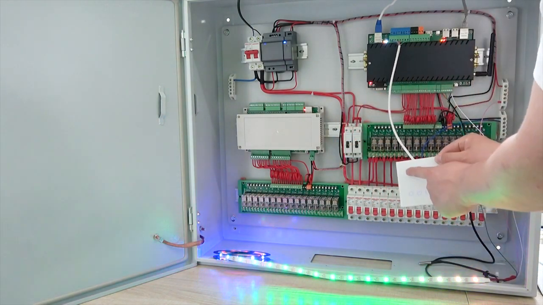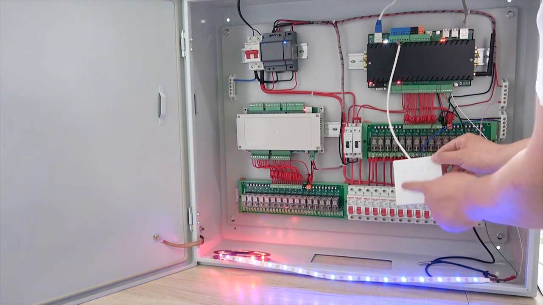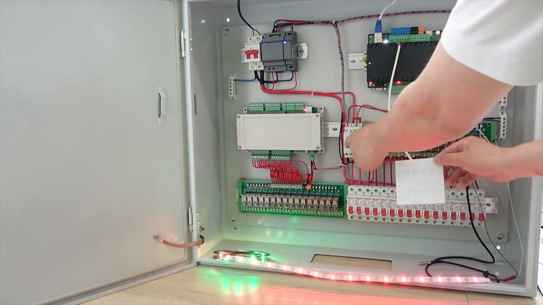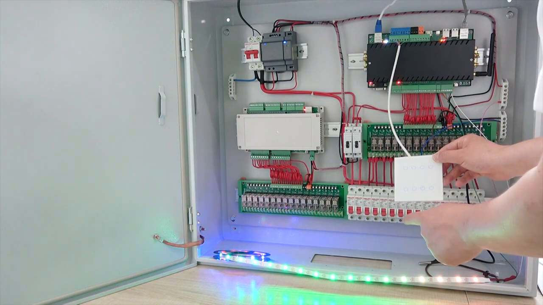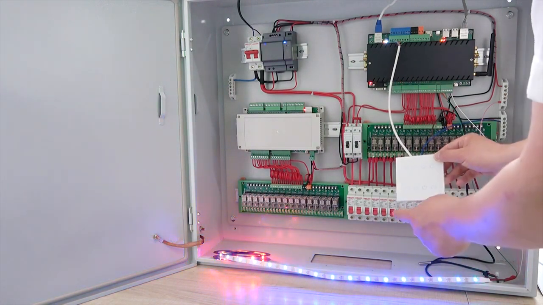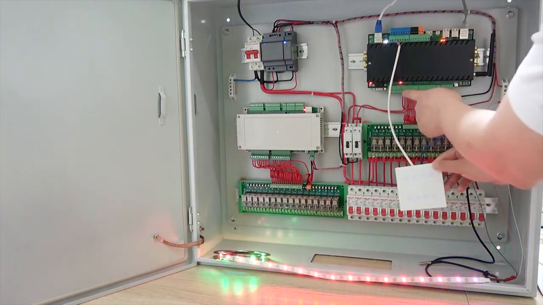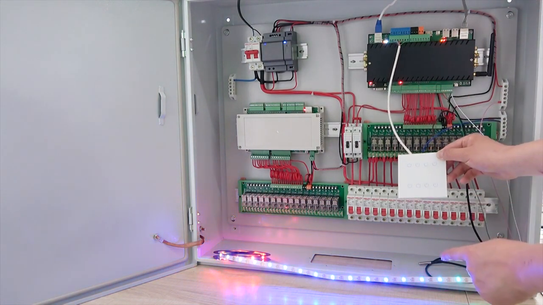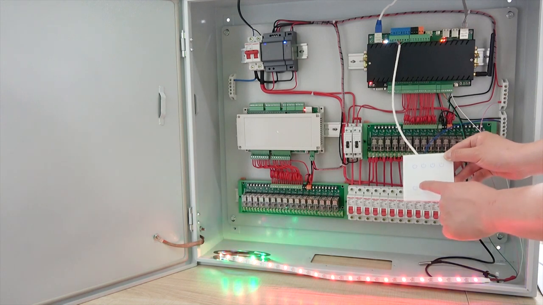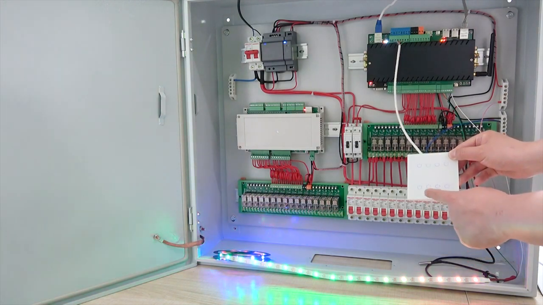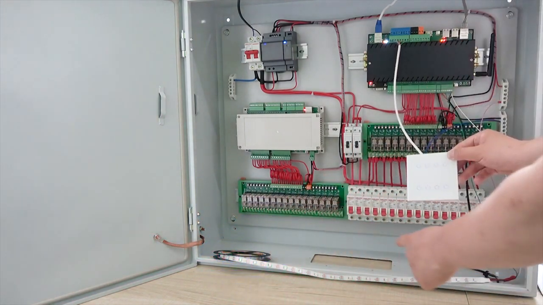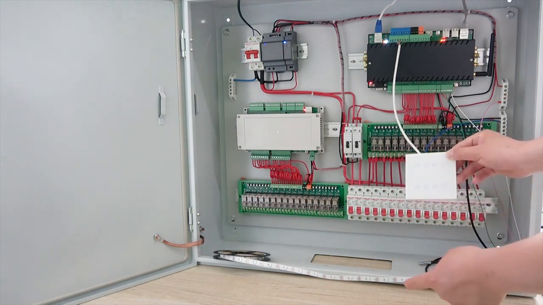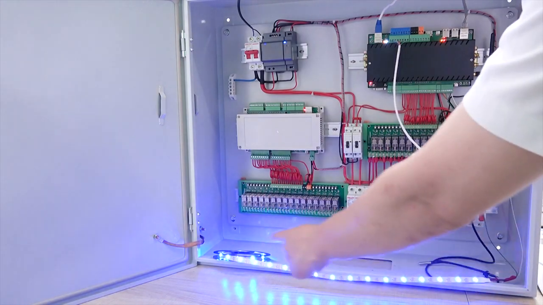So you can see I can turn on this relay, this is the contact, and turn off. And this is channel 2 contact. You can see here the red indicator is on and the contact is closed. Also you can see I can turn off the LED strip. The LED strip is off, and now I turn it on again.